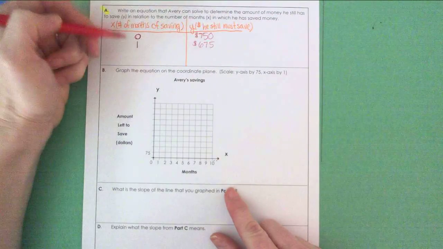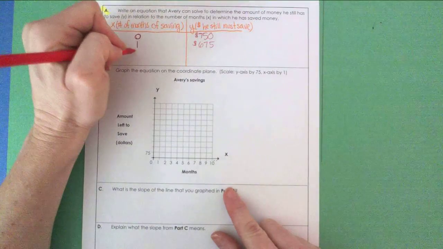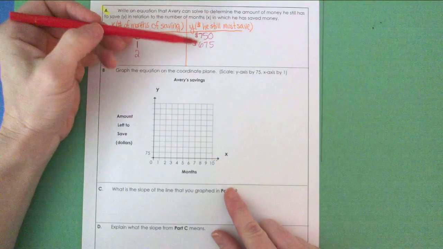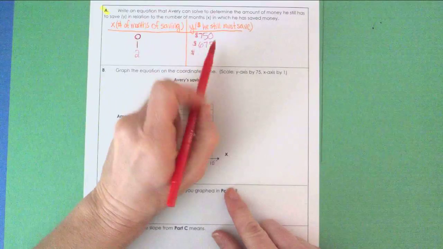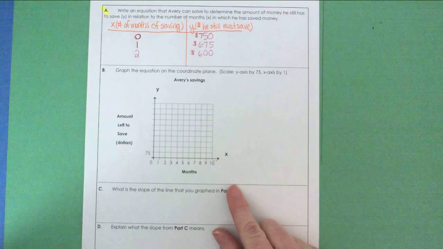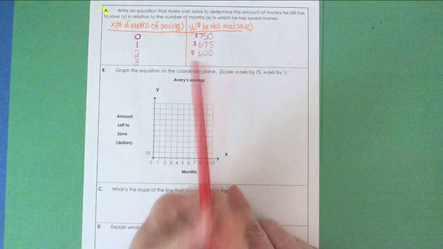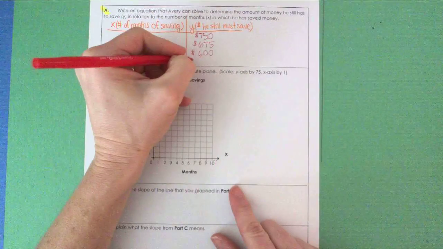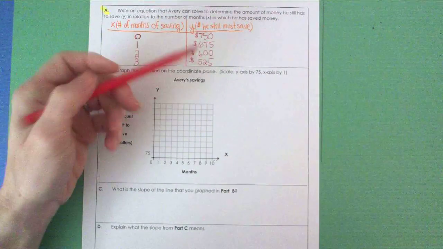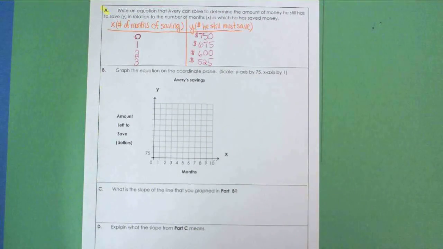So after 1 month, he still has to save $675. After 2 months, he would have saved another $75, so taking $75 off of $675, he still has to save $600. After 3 months, 600 minus 75 gives 525. And this pattern just continues until he's down to needing to save $0, and then he can go buy his laptop.